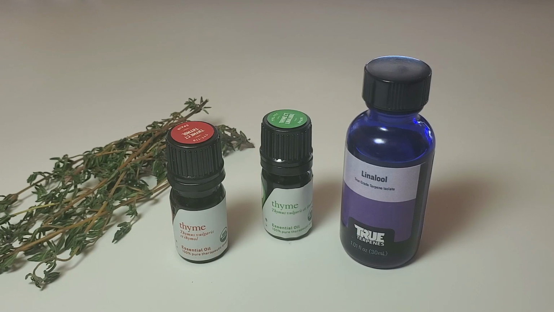Also, this determines if there's something that they've placed into that essential oil that's adulterated, or if it contains other things that you don't want to be present in your essential oil.